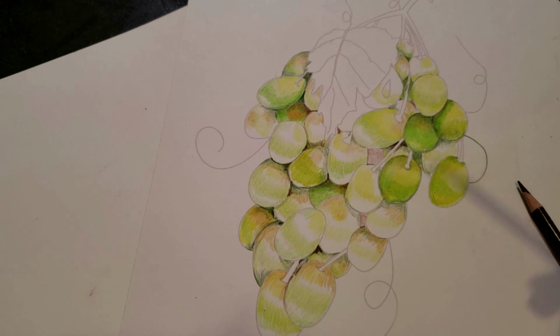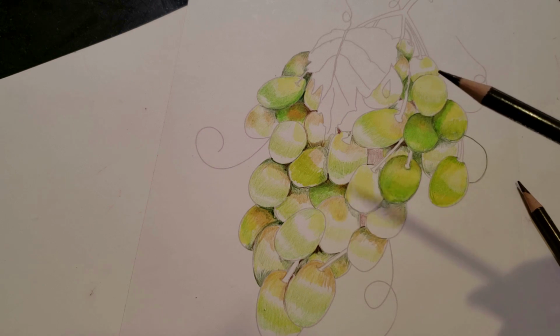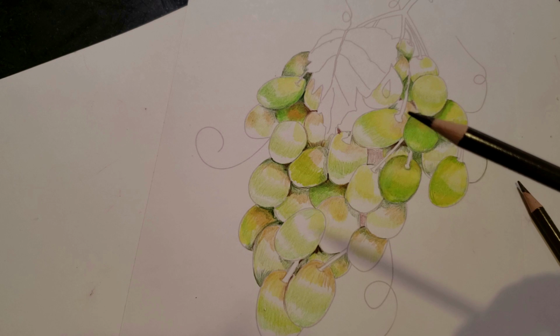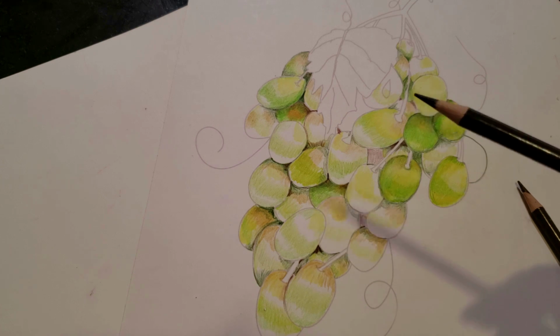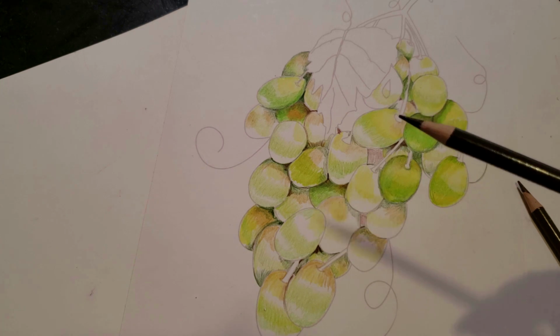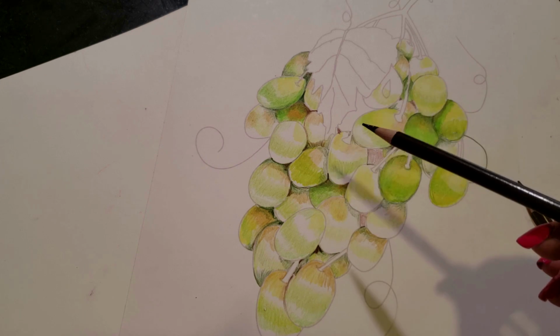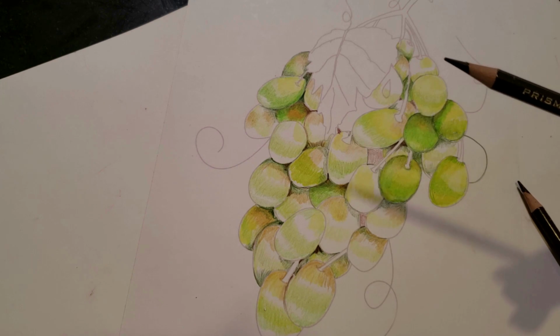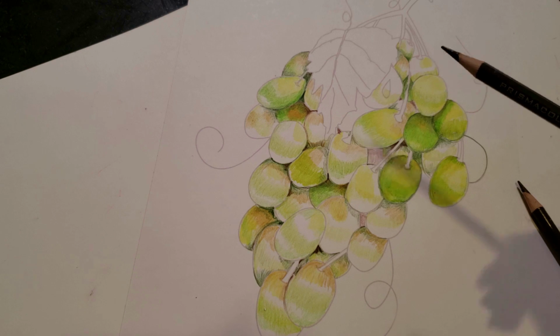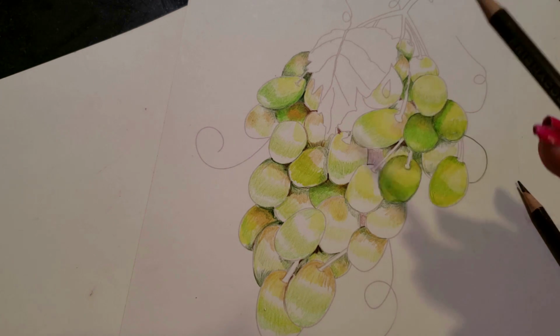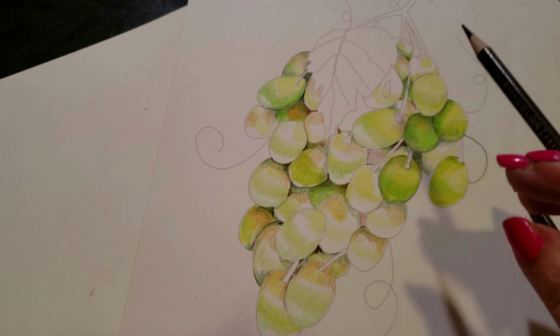I also want to add the color sepia. Sepia is going to be our cast shadow color. The reason I'm going to use sepia is because the color gray does not blend well with yellow, and there's a lot of yellow in this picture. So if I use sepia first, I get a buffer between the yellow and the grays.